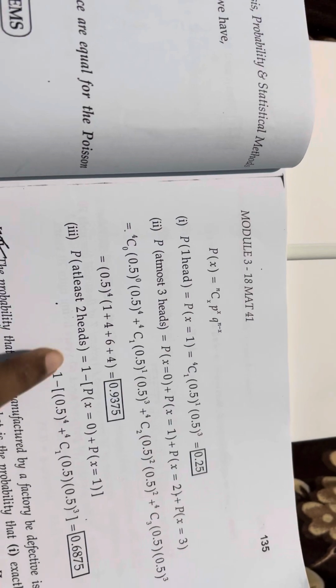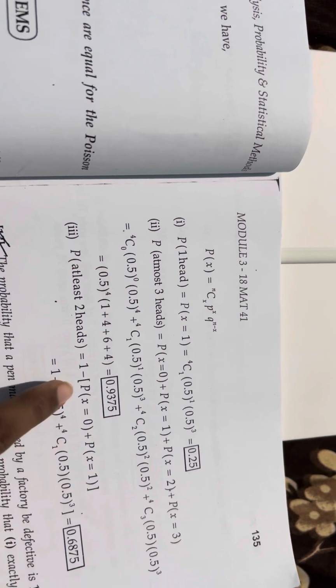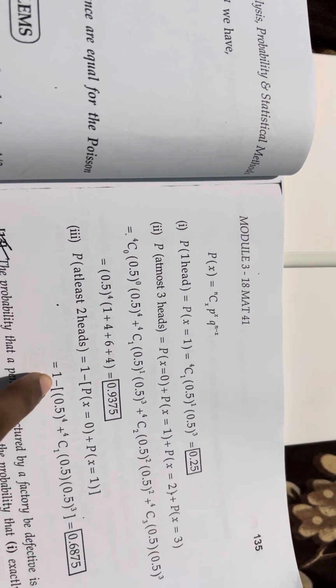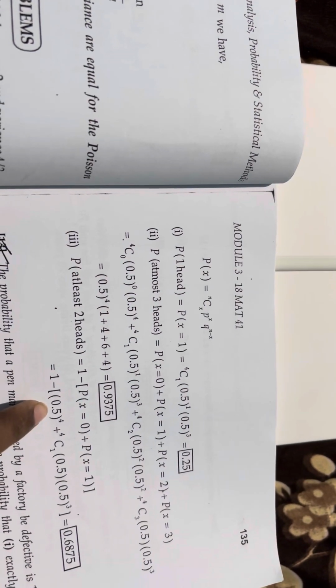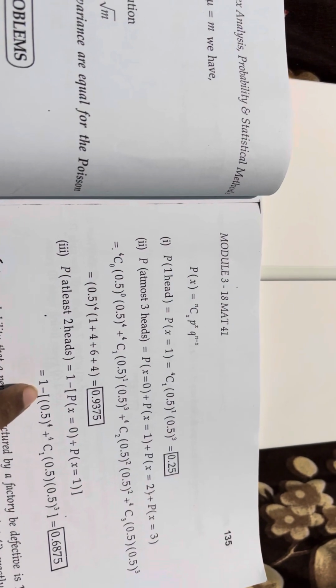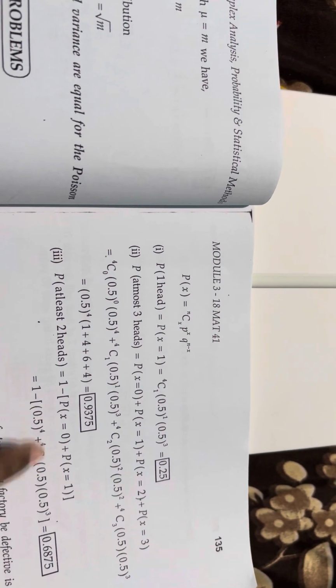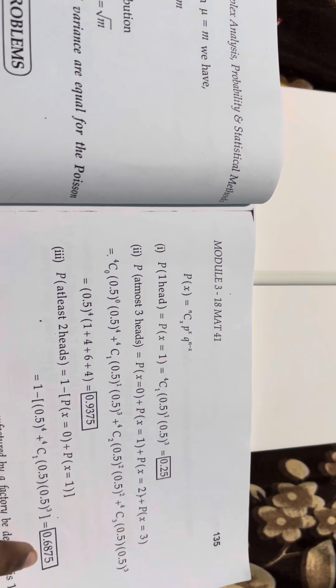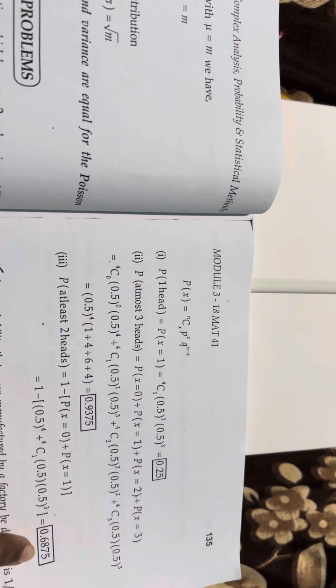Next they have asked the question, at least 2 heads. For at least 2 heads, you have to do 1 minus. They are asking at least 2 heads, so only 2 points, x equal to 0 and x equal to 1, you have to take. Similarly, same you have to do, 1 minus x equal to 0. When you put x equal to 0 here, you'll only be left with 0.5 whole to the power 4. Then x equal to 1, same formula you have to substitute. Then you add whatever answers you're getting, then subtract it from 1. Then you'll get 0.6875.